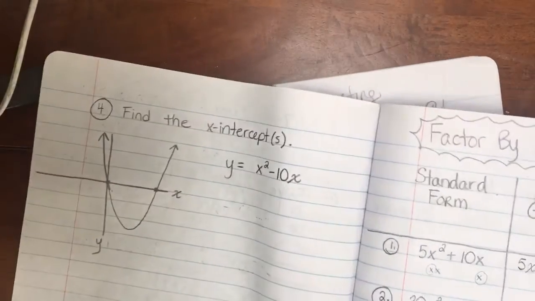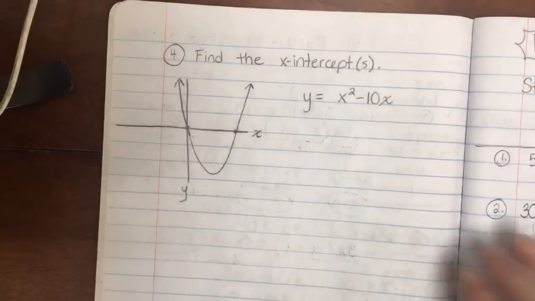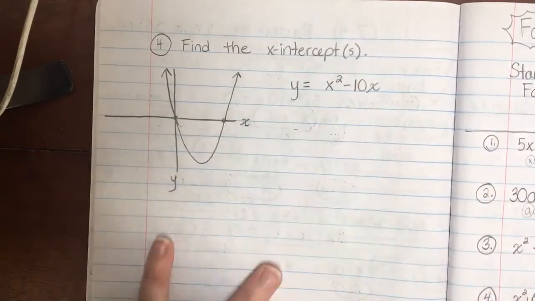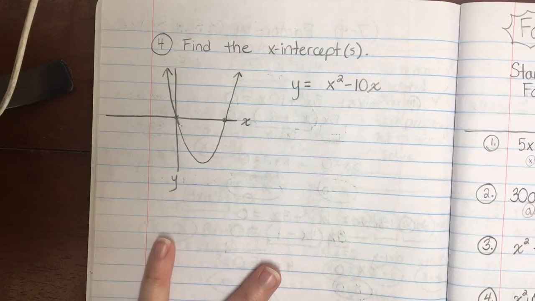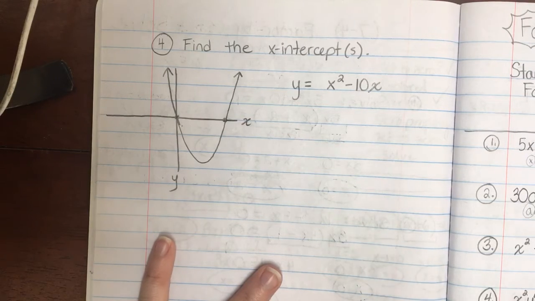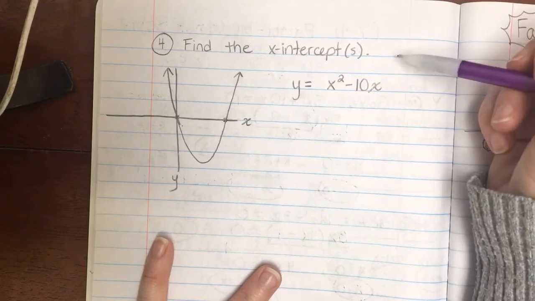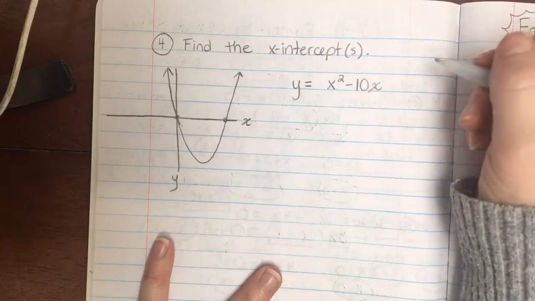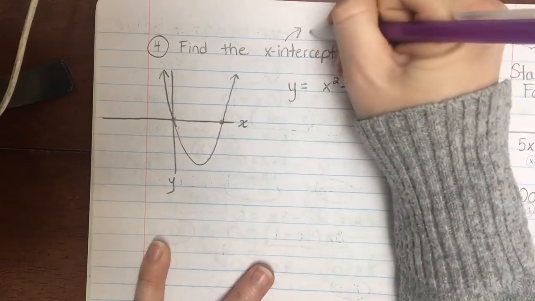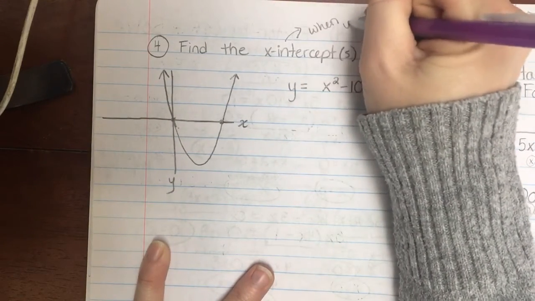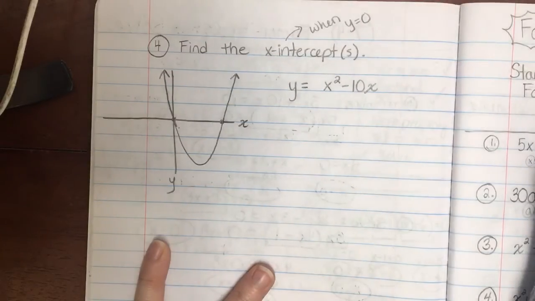One more problem. So we're going to go to the top of the next page. Copy this into your notes. Find the x-intercepts. So we have a graph. It's a U-shaped graph. It's the type of function that we're going to be learning in Chapter 8. We've learned all year long that the x-intercepts are when y equals 0.